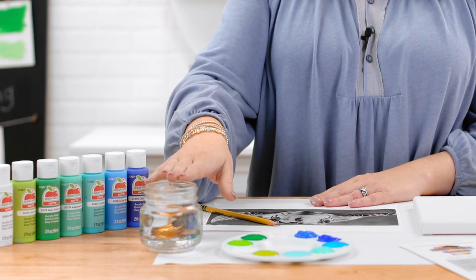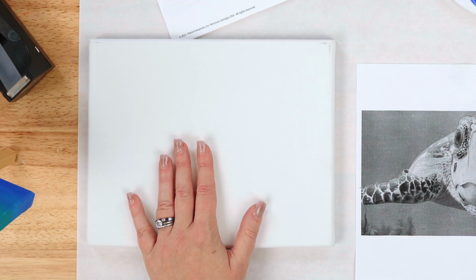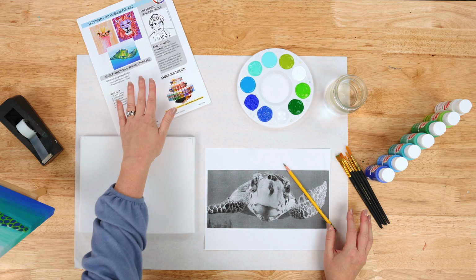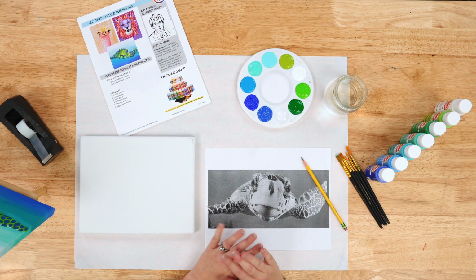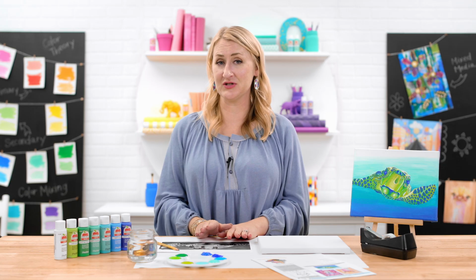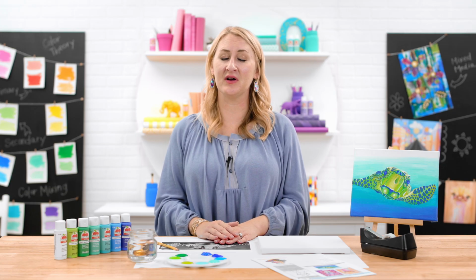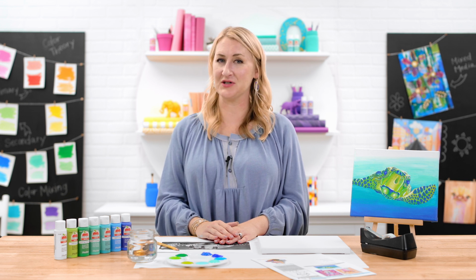I have a container of water to help me clean off my brush. I also have a pencil, a canvas, this one's 9 by 12, my printables from plaidonline.com/letspaint, some tape, and then I printed off a picture of a sea turtle. You could print off a picture of a sea turtle, or you could print off a picture of any animal that you'd like to paint. You could even make it fun and paint your own pet.